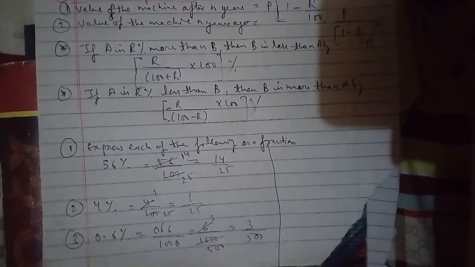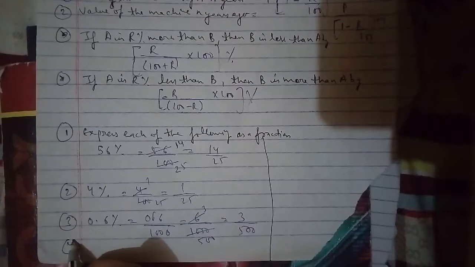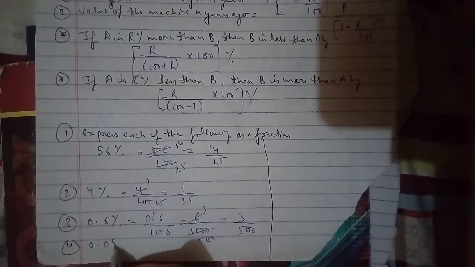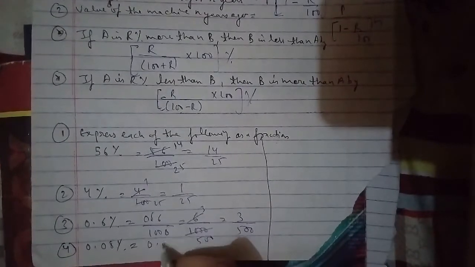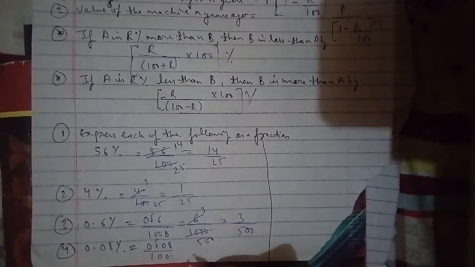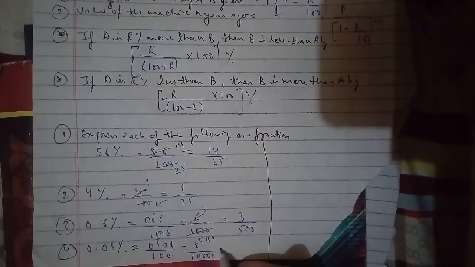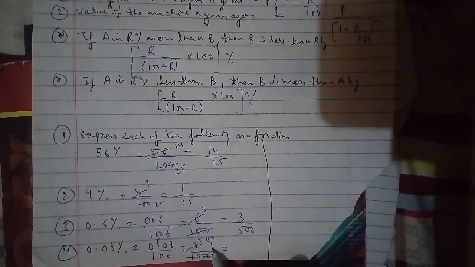Now we'll go ahead with another question. Express each of the following as a decimal. For this we have to write in the form of a decimal. This is the fifth question of the session.